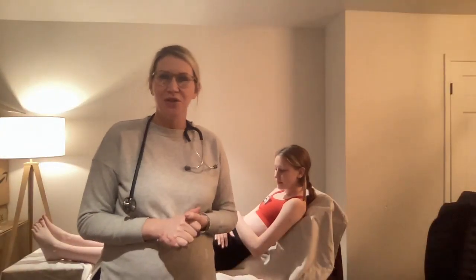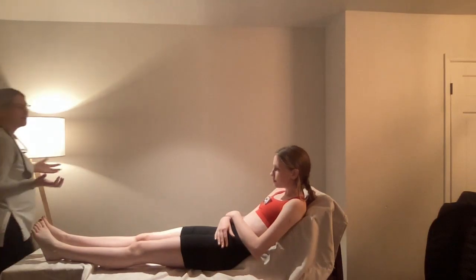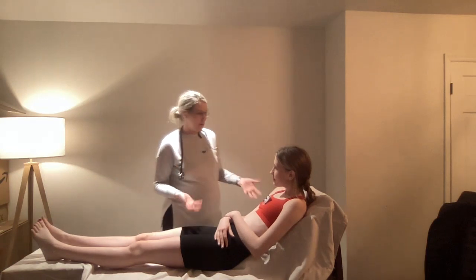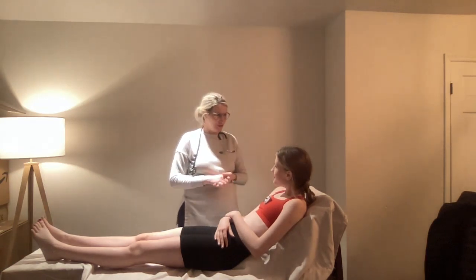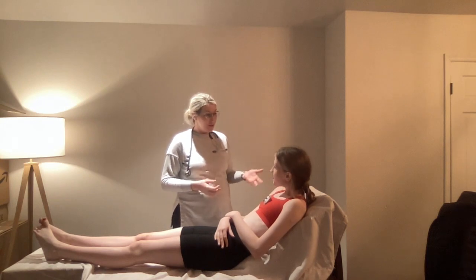Okay, I am just entering the patient's room. I've just performed hand hygiene. I have introduced myself to the patient as their care provider today. My name is Sarah, and I'm going to be performing a cardiovascular and peripheral vascular exam on you today. Can you just verify your first name with me?